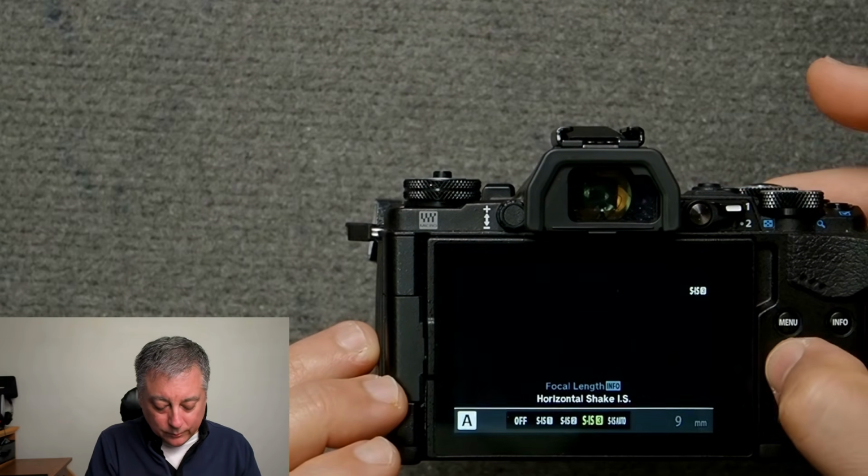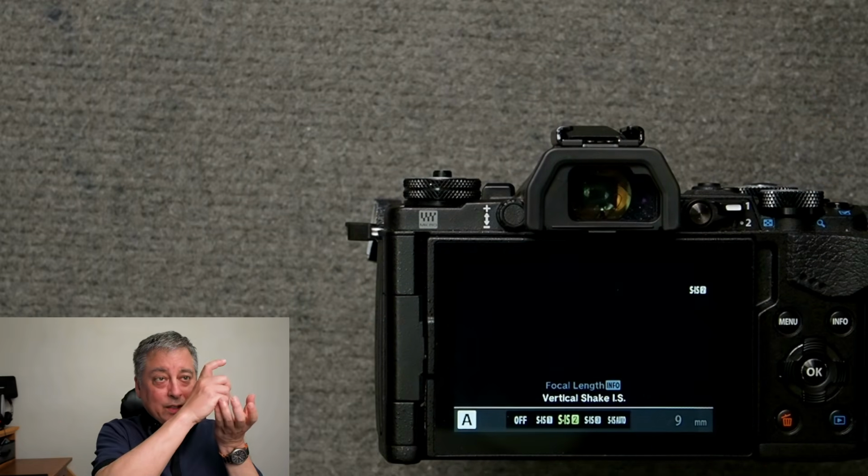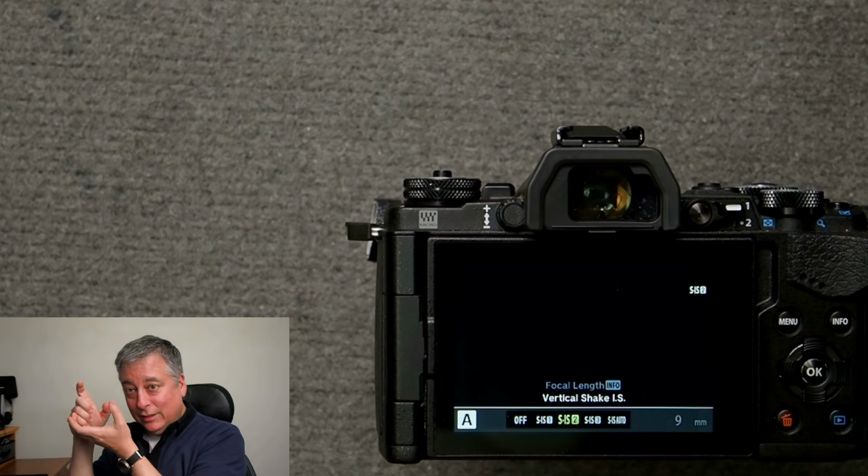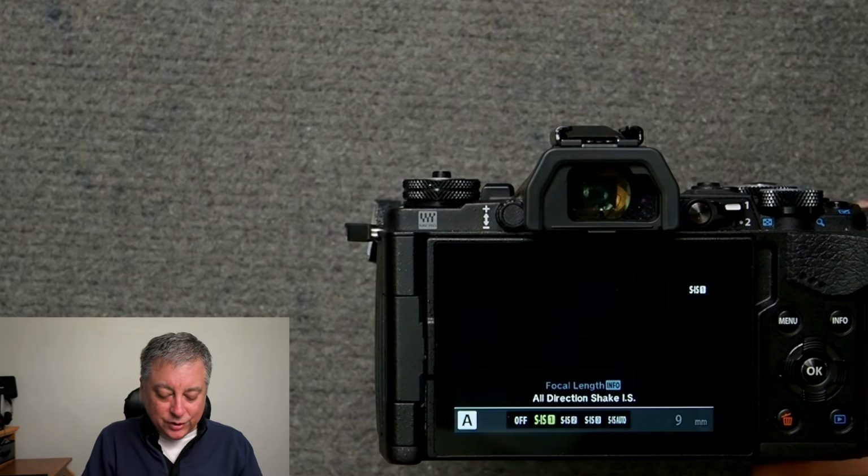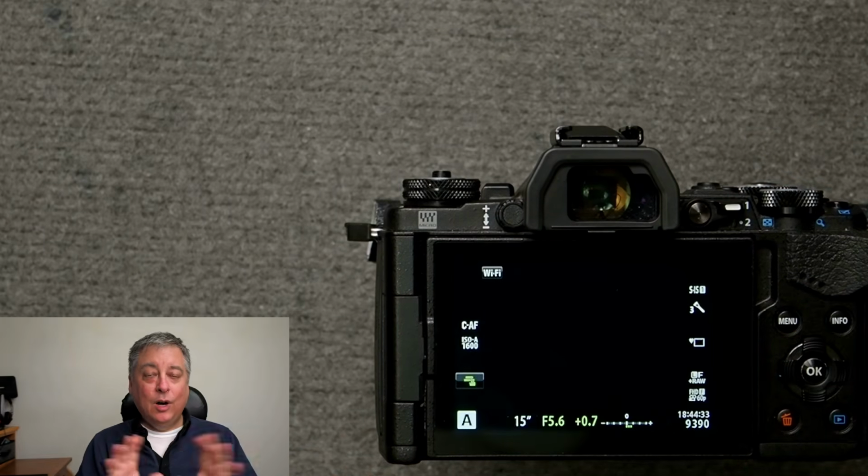And vertical image stabilization is for when like you're panning horizontally. It's going to try to correct for any kind of vertical shake. And then there's all direction IS. Now, this is similar to auto image stabilization, but the difference being is that all direction IS does not detect any kind of panning motion, so it's going to constantly try and correct for any kind of shake that it detects, which could potentially work against you and introduce blurry images. So if you're shooting primarily still life, shot to shot to shot, and you're not panning or doing anything, all direction image stabilization may work better for you.